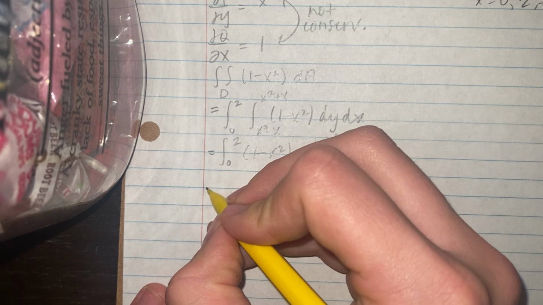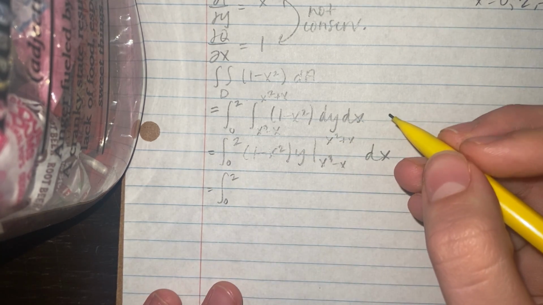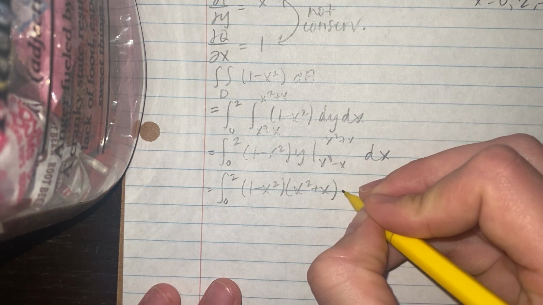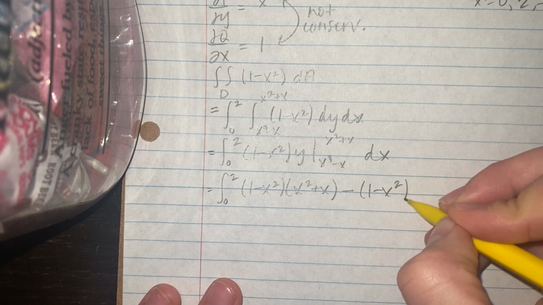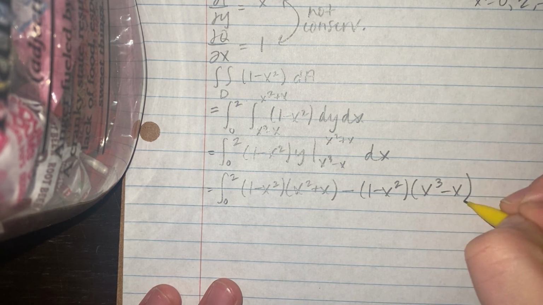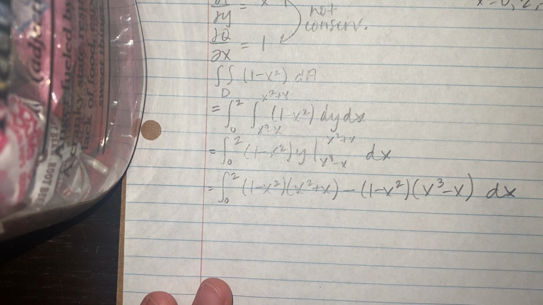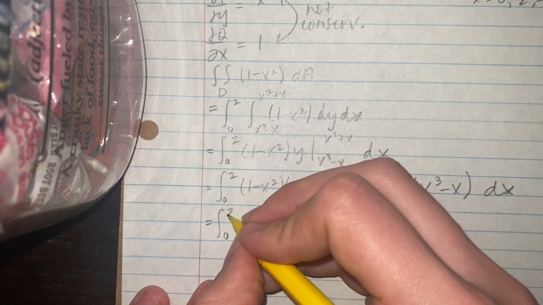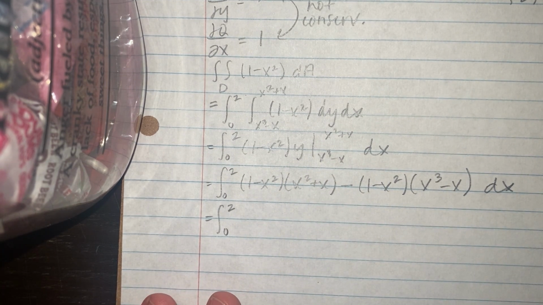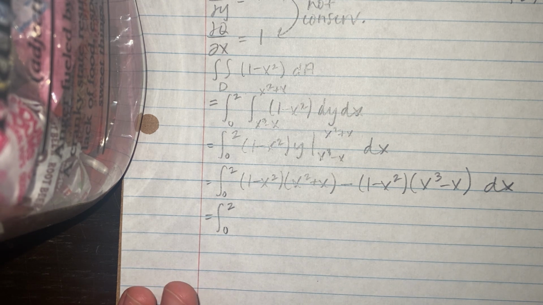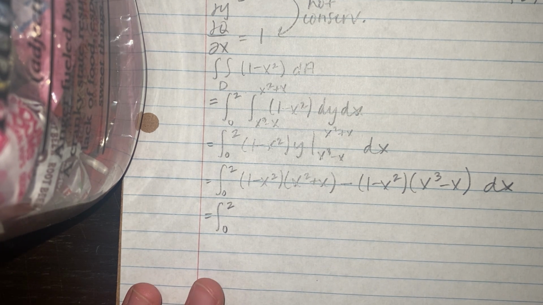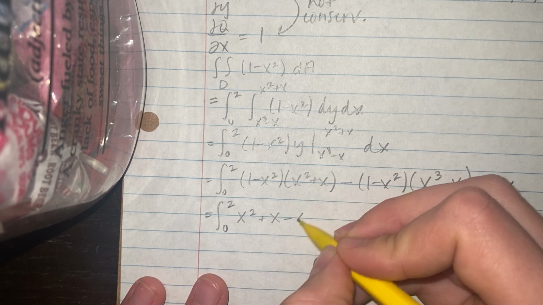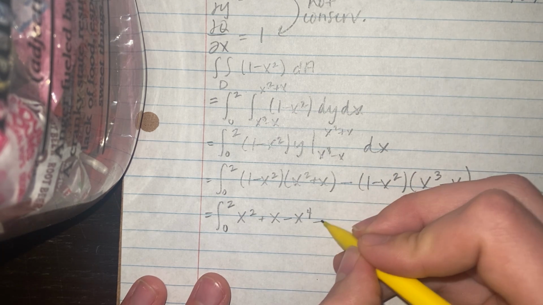Now if we plug those in, we're going to get (1 minus x squared) times (x squared plus x) minus (1 minus x squared) times (x cubed minus x) dx. Well, I'd say we should multiply them out first, because it's just going to make it so much easier. So if we do that, we get x squared plus x minus x to the 4th minus x cubed.